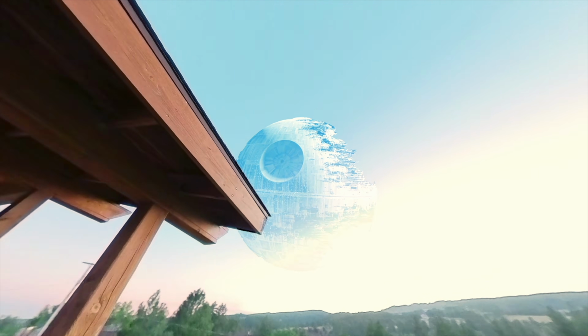This exact technique is only possible with a 360 camera, and it's one of the many reasons why I think 360 cameras are one of the best cameras for visual effects artists.